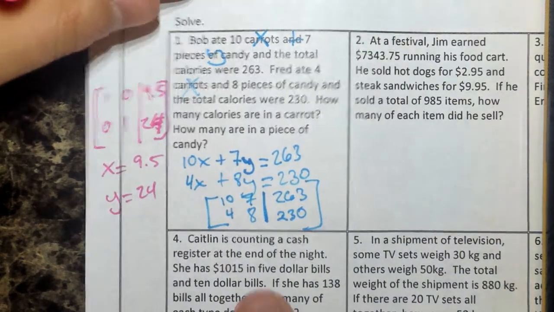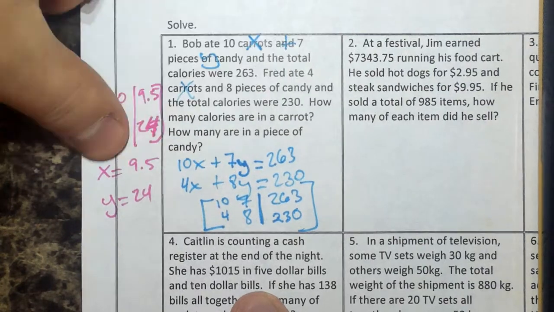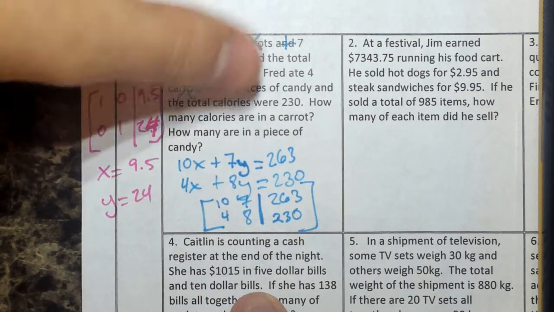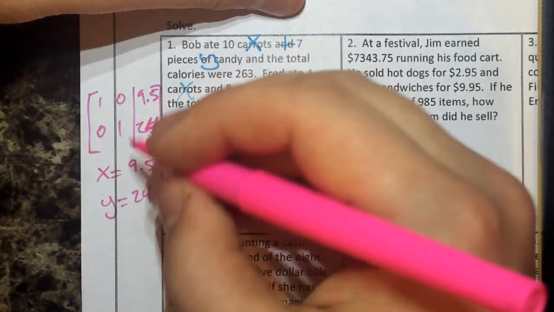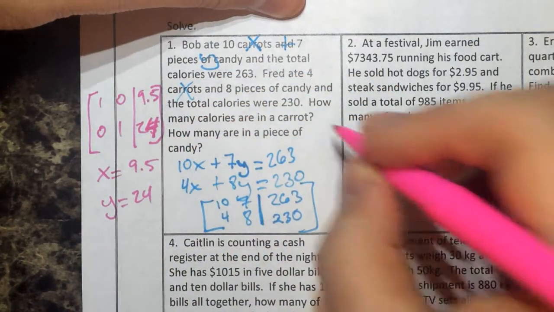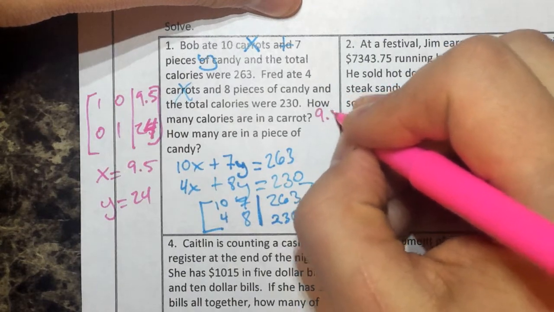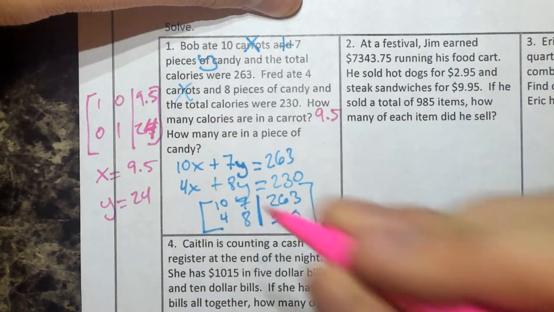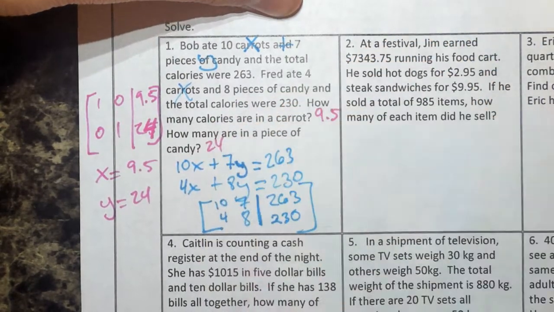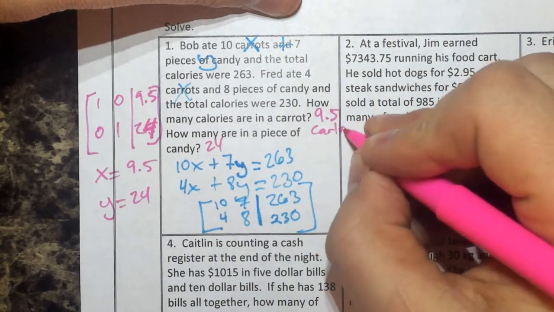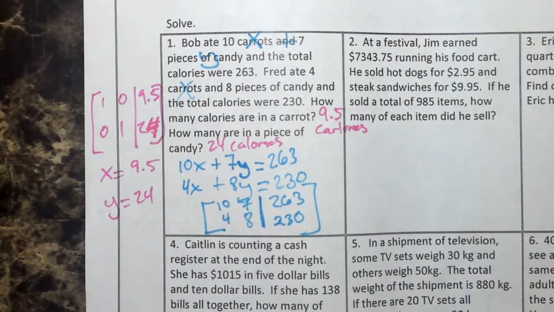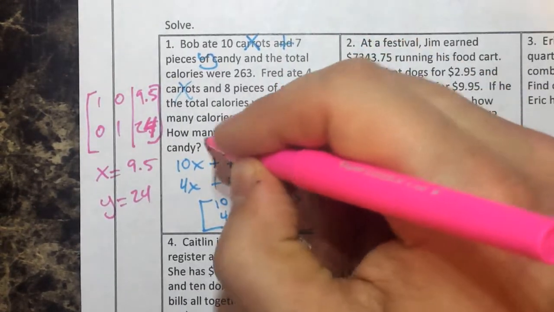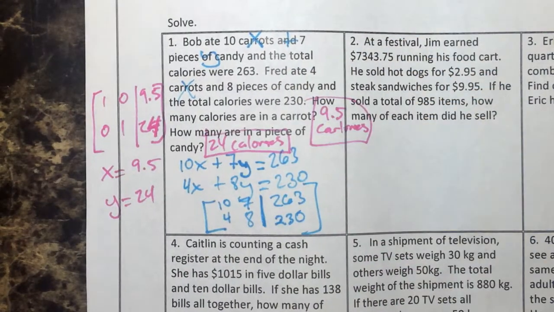Here's how. How many calories are in a carrot? 9.5. How many are in a piece of candy? 24. So the carrot would be 9.5 calories. I'm just answering the question right there. How many in a piece of candy? 24 calories. Those would be our answers, just right to the questions. Those are the easy ones to set up.